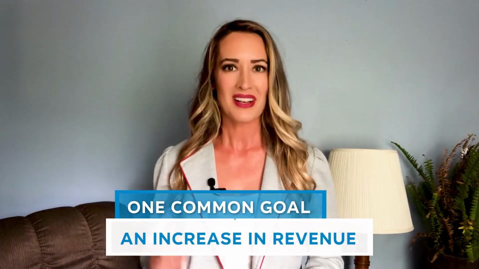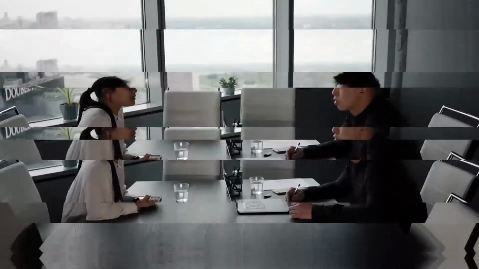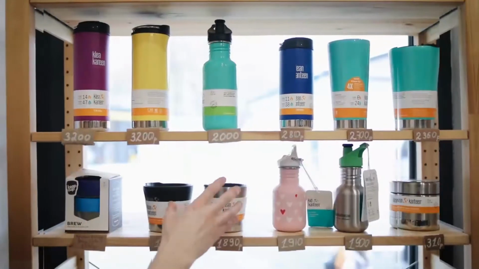All of the different types of campaigns naturally share one common goal: an increase in revenue. The difference lies in their approaches. Some might achieve it by building loyalty and increasing customer lifecycle value, while others might focus on increasing brand awareness. What is a behavioral campaign?